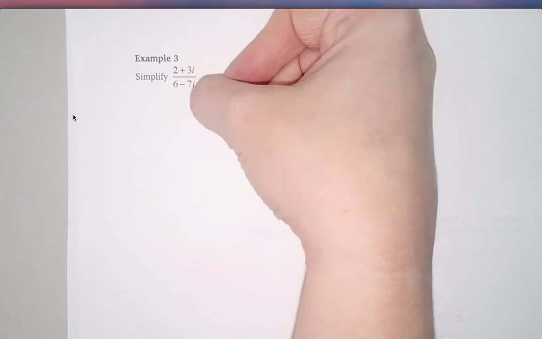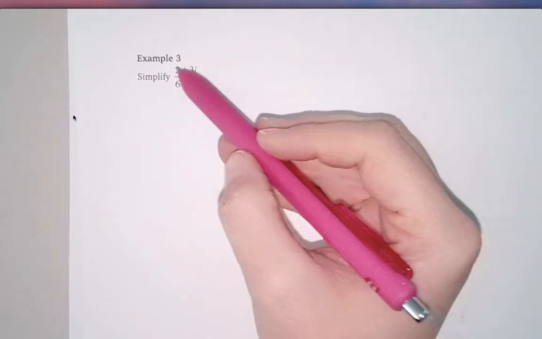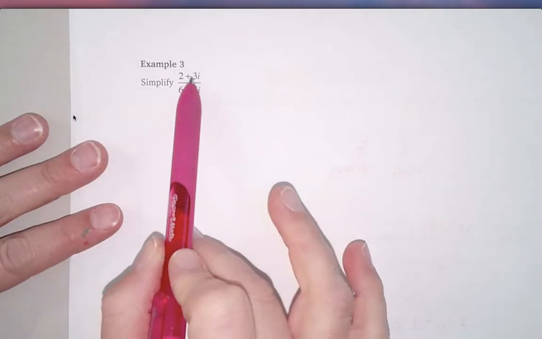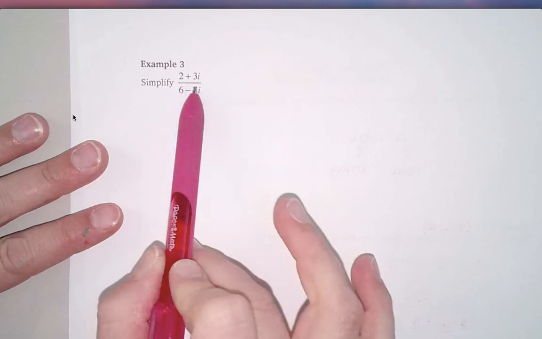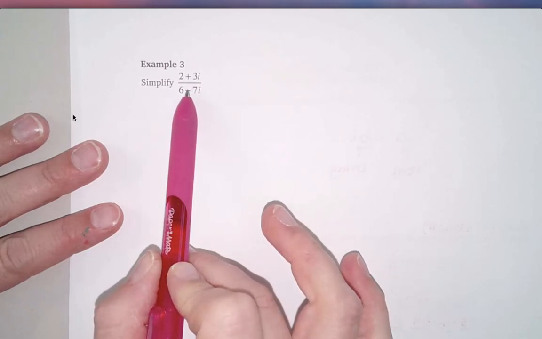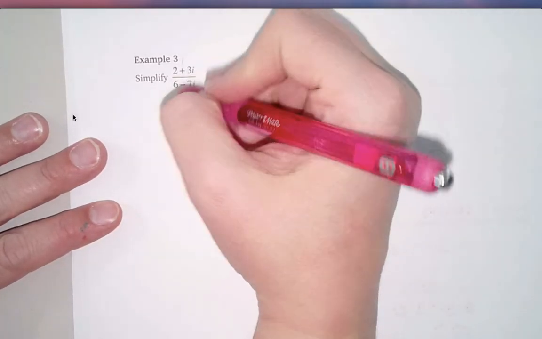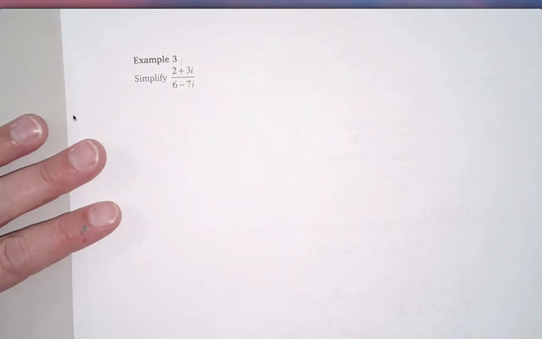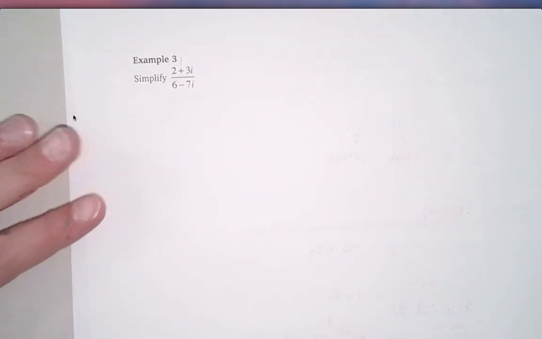And I want to point out, you cannot go through and start simplifying pieces of this fraction. I cannot do 2 over 6 or 3 over 7 and simplify those individually, because I can't get rid of this addition using division. Addition and division are not opposites of each other. So you can't draw a line down the middle and simplify them separately. So the question is, what about this even needs simplifying? There's nothing here that needs to be reduced.